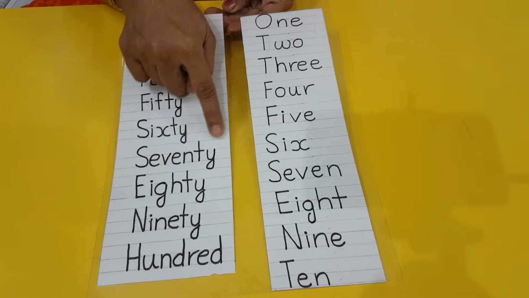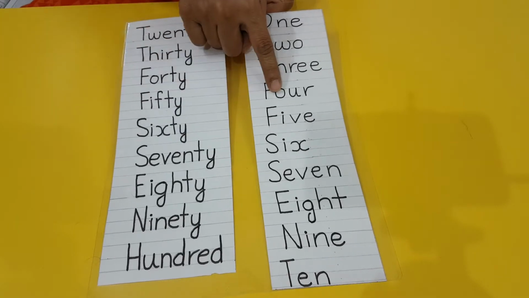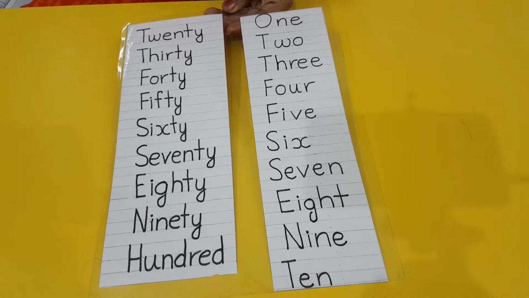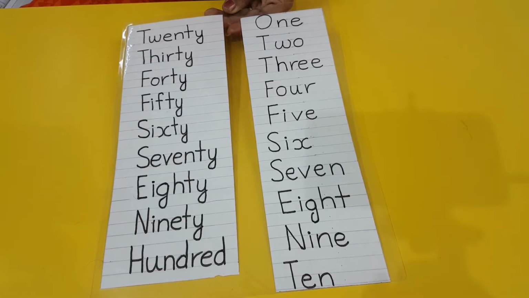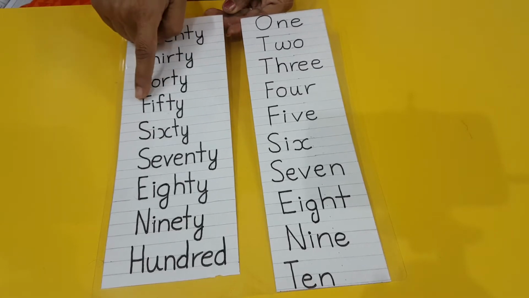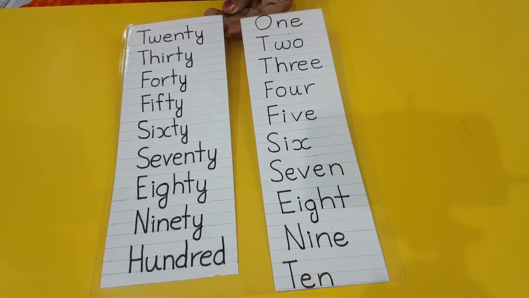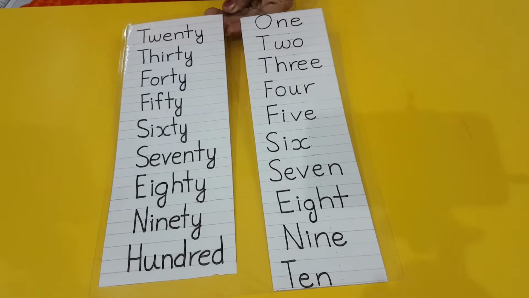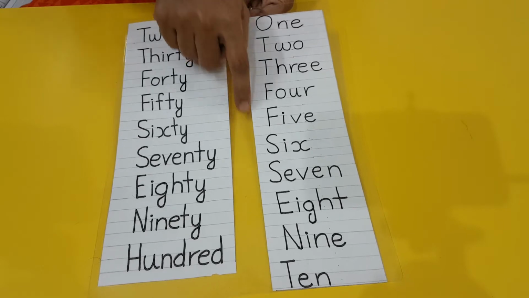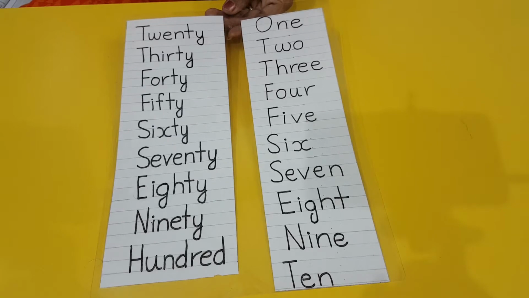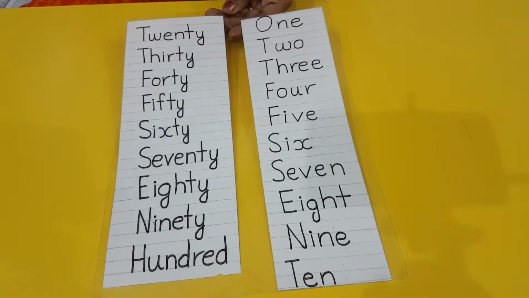72, 73, 74, 75, like that. Okay, and mummies also can check on them, like if you want them to read 53, how can you do it? You can read it like this: 53. Then 95, or 28. You can help them in reading like this also, just to encourage reading.